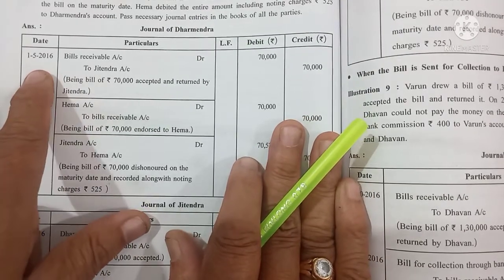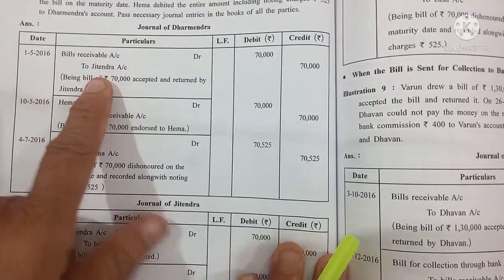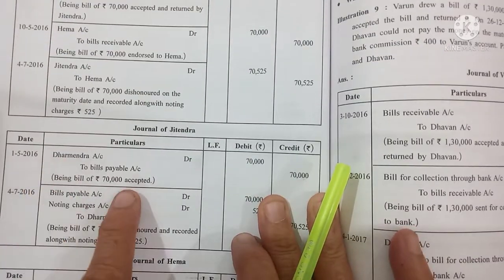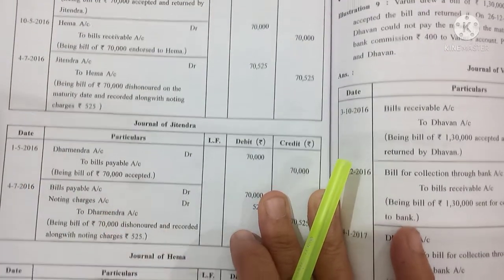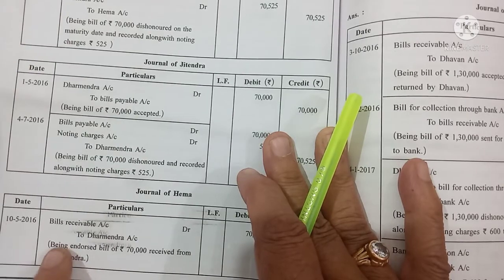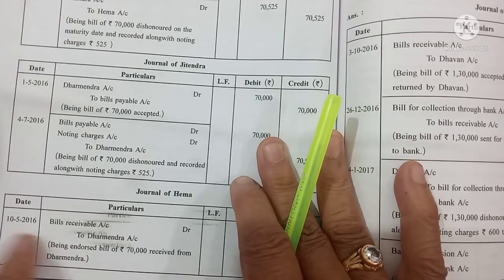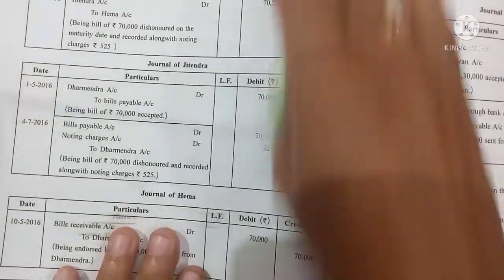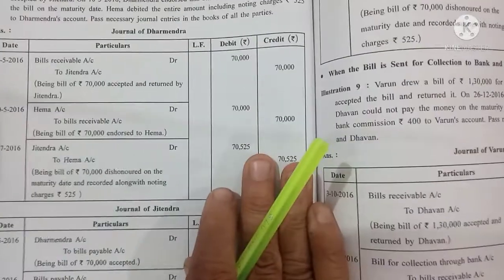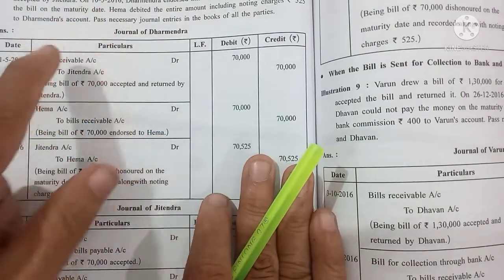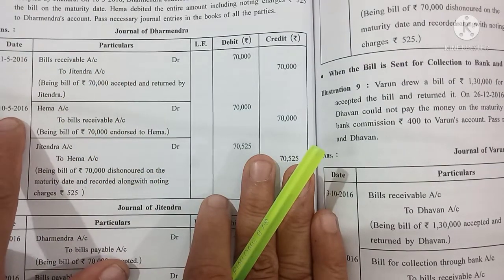4/7/16. 1516 bills receivable account debit to Jitendra, and he will write Dharmendra account debit to bills payable. No entry will come in Hema's book on 1516. 1516 में इसकी बुक में कोई एंट्री नहीं है. Next date coming is 10/5/16, that he has given this bill to Hema.